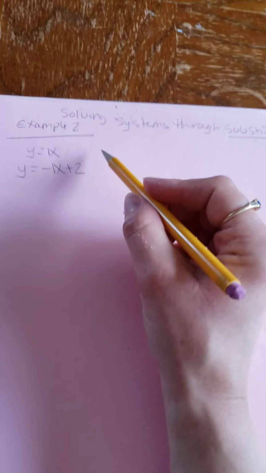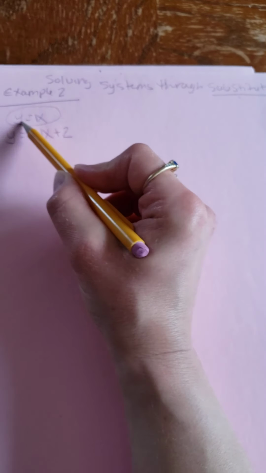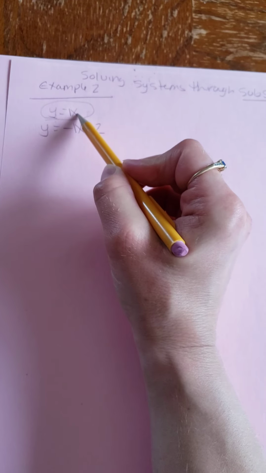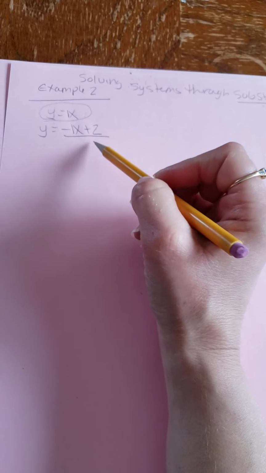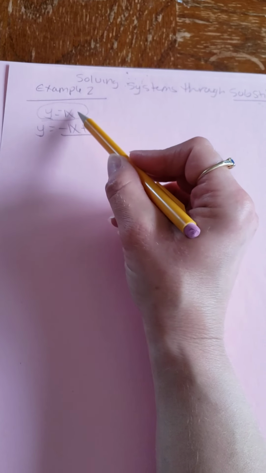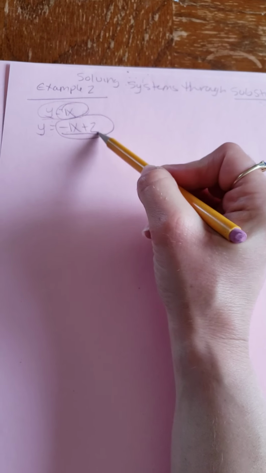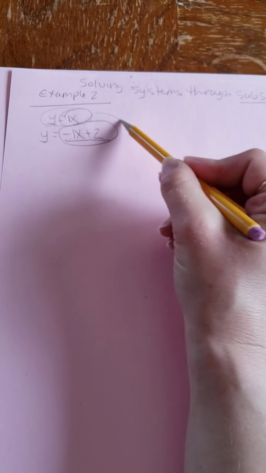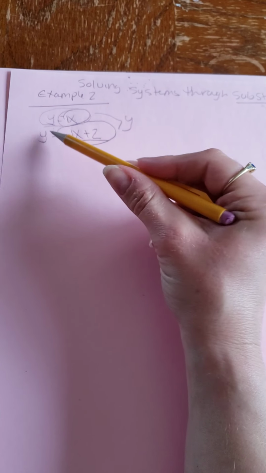Okay, so now I'm going to use substitution. You see here, this equation tells you that y equals an x, or 1x. This tells you that y equals -1x plus 2. Well, if both of these equations are telling you what y equals, that means that this 1x is the same as this -1x plus 2, because they both equal what? Y, right? Because y equals this and y equals this.